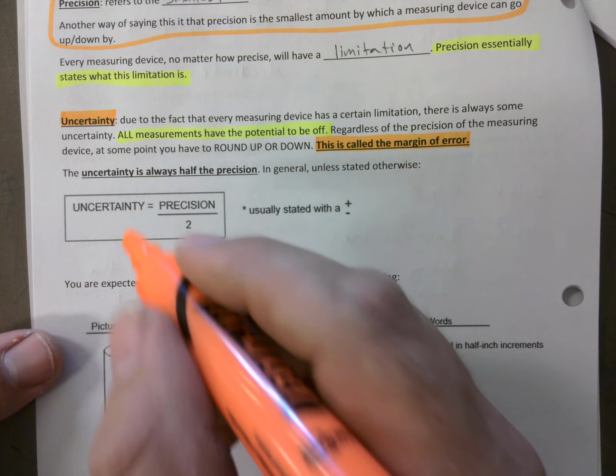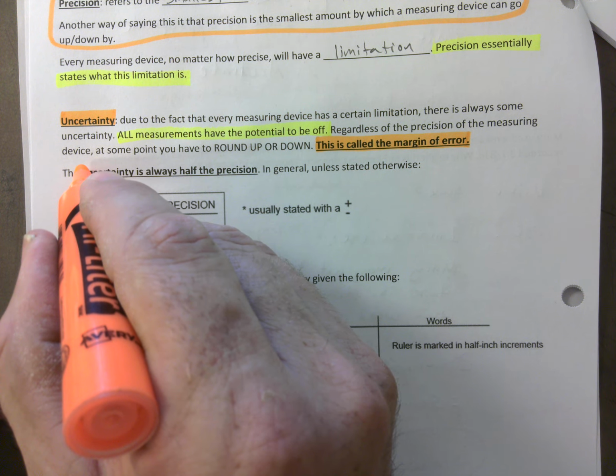Here's another one I want you to know. Mathematically, uncertainty is always half of what the precision is. Okay? Uncertainty, mathematically in this unit, only in this unit, is precision divided by 2. This is not on a formula sheet, so you're going to have to add this to your study sheet for sure. And notice what it says, usually stated with a plus or minus ahead of it.